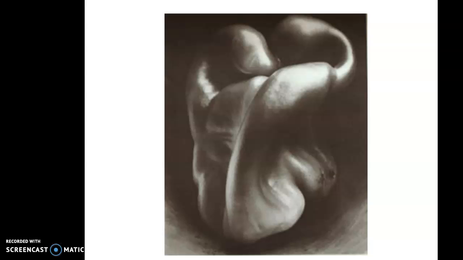This is one of those that when we look at it, the first thing I want you to do is say, what do you think that this is? I usually get all kinds of answers as to what it is. Sometimes people look at it and see the back of a man. This is actually a bell pepper done in a black and white photograph. So what the artist has done is taken an everyday object and made us look at it in a new and interesting way.